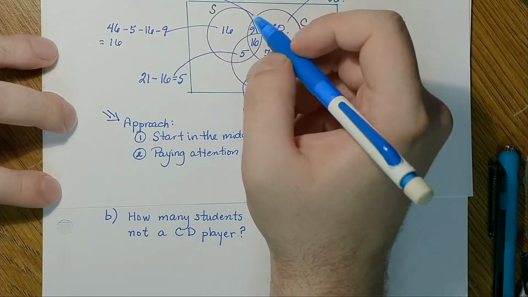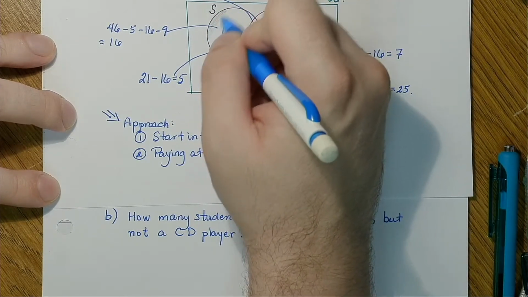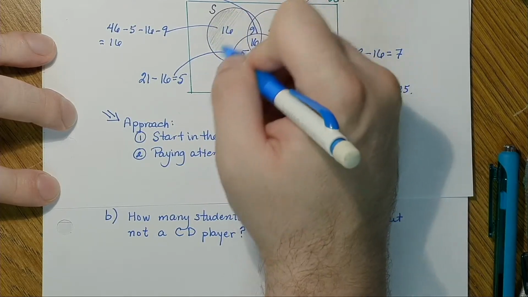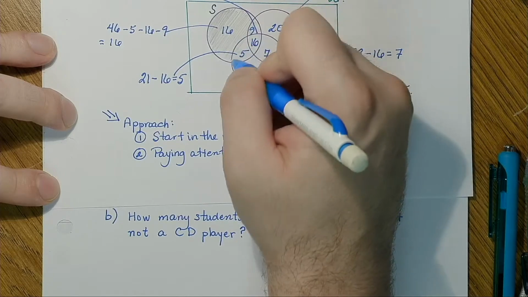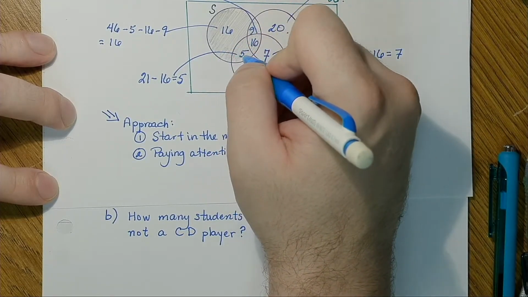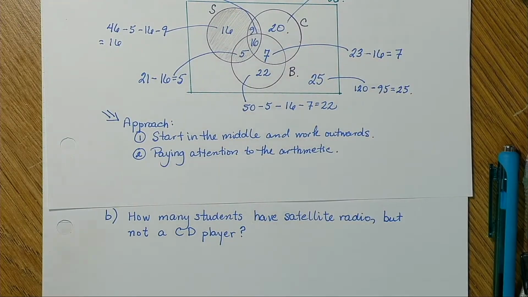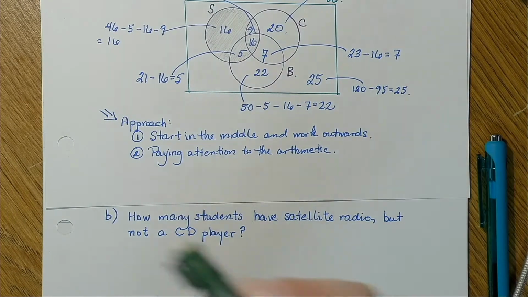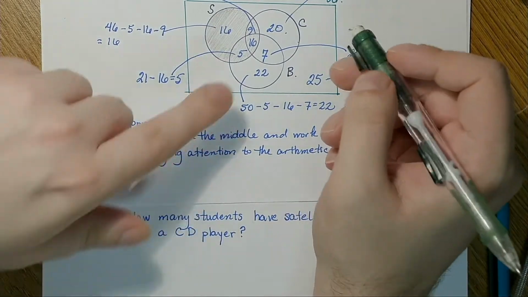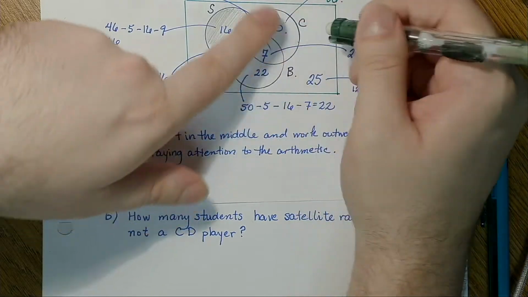Okay, so let me use my pencil of math, and we'll shade this in. So this is what we're looking for. Here are all the people who use or have a satellite radio. All in there. Okay, and then I'll take out the eraser, but not a CD player. So the set that has a CD player is everything inside of this ring right here.